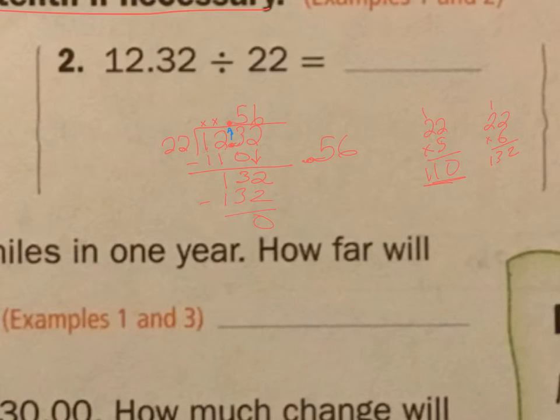But in the directions, it said to round to the nearest tenth. So here's the tenth. This 6 tells me that I need to go up. So my answer is actually 0.6. This is the exact answer, but when I'm rounding it to the nearest tenth, it becomes 0.6. Okay.